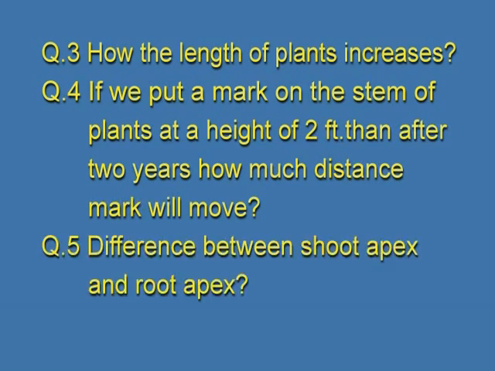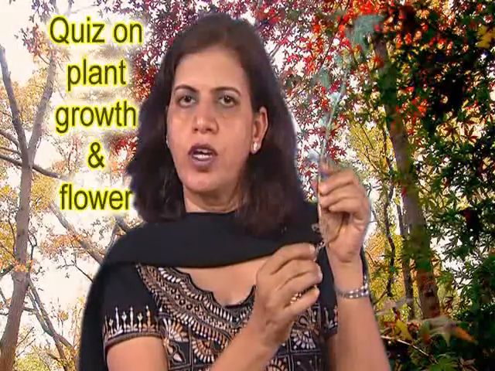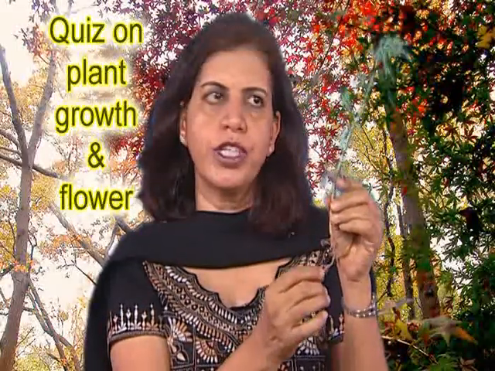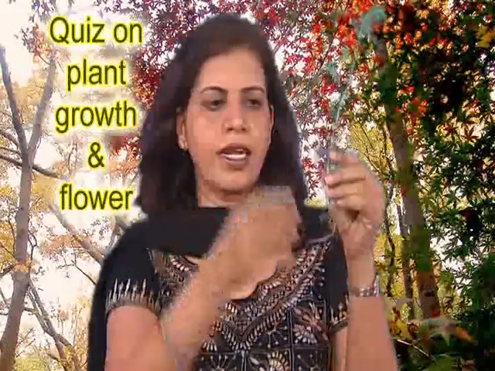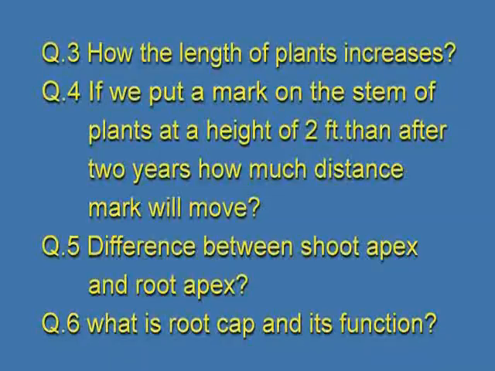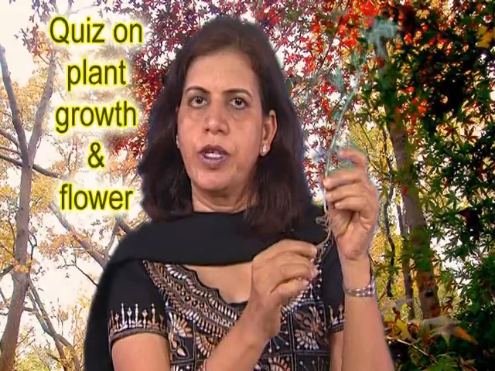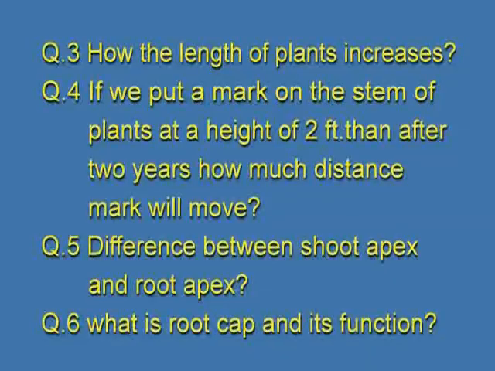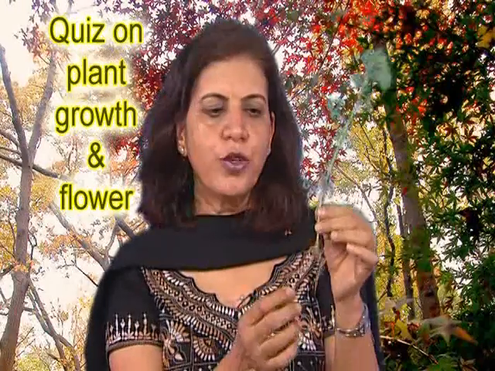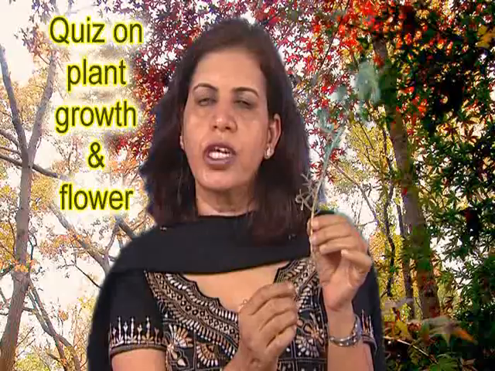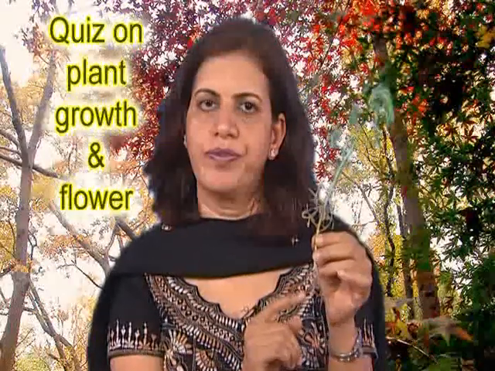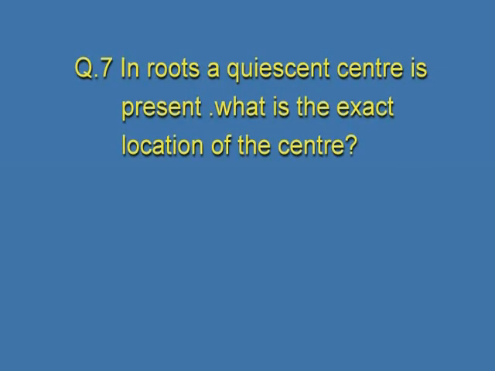Now, you differentiate between shoot apex and root apex. This is the apex of the root. So, you have to differentiate between the shoot apex and the root apex. Now, what is root cap? It is present in the root, and what is the function of the root cap? You might have studied that in roots a quiescent center is present. So, you have to find out what is the exact location of the quiescent center.